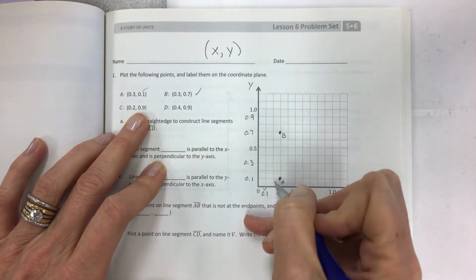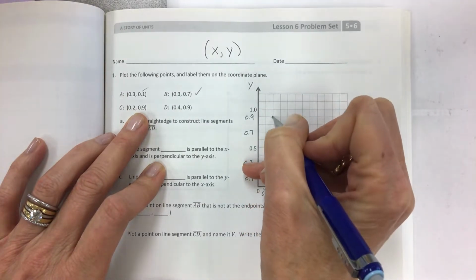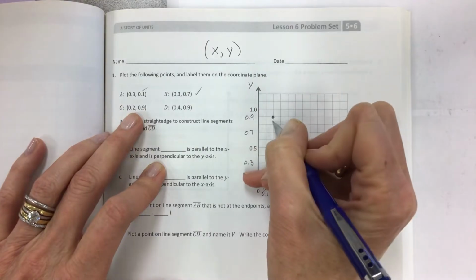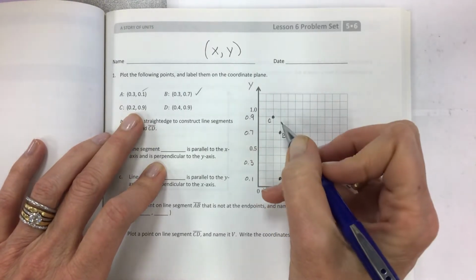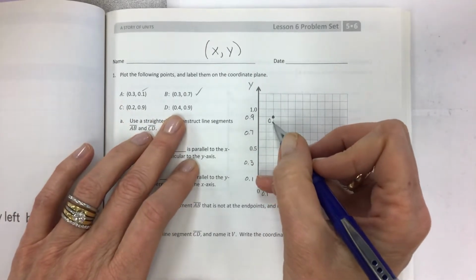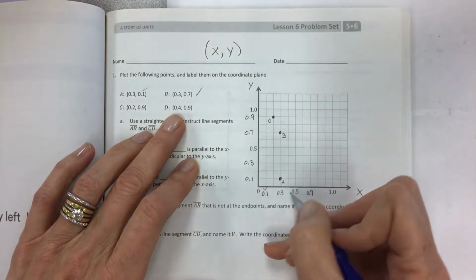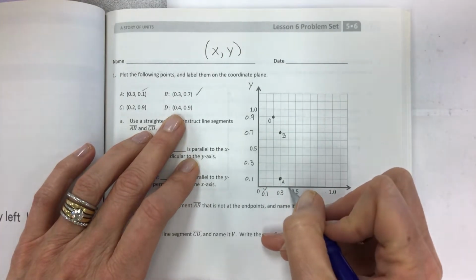So 0.2. Very carefully follow it up. I'm going to put it to the left here, and I can move it if I need to. And then for D, 0.4 and 0.9.